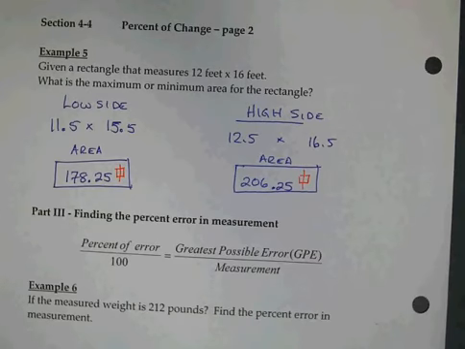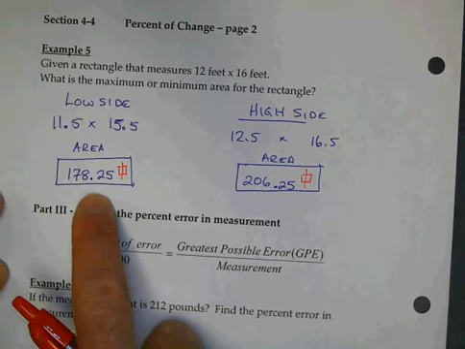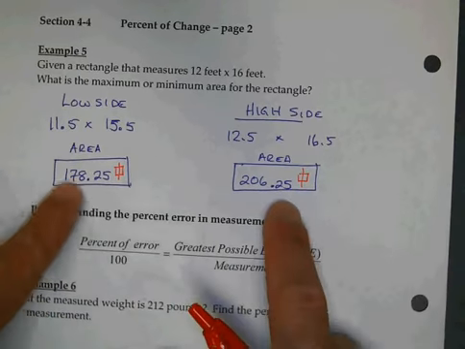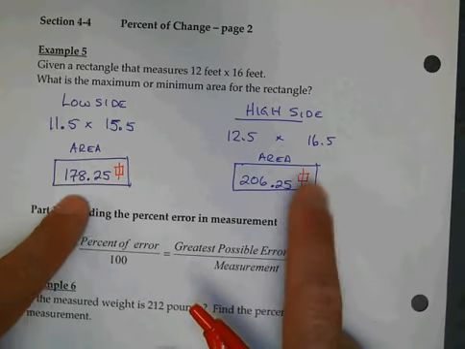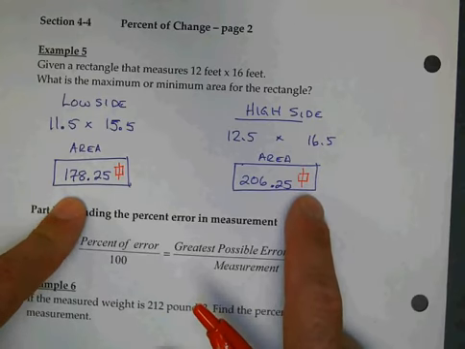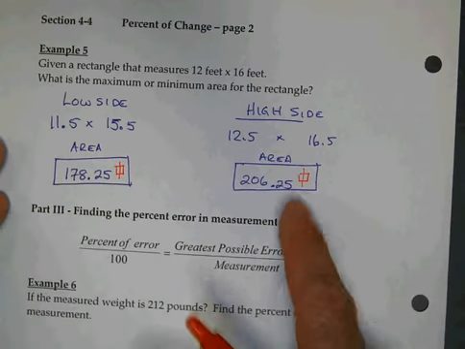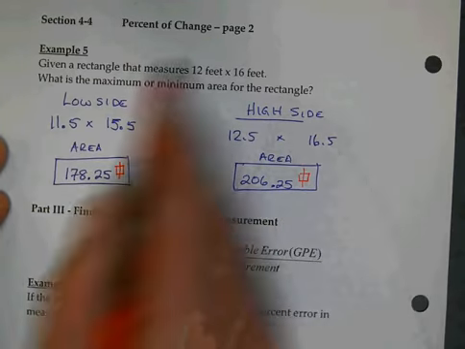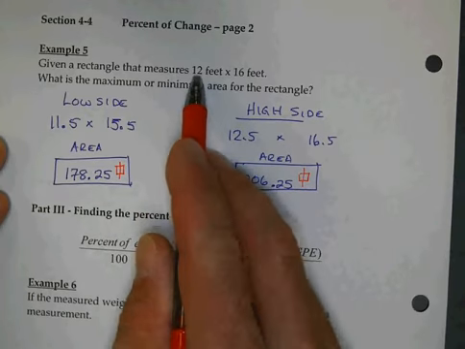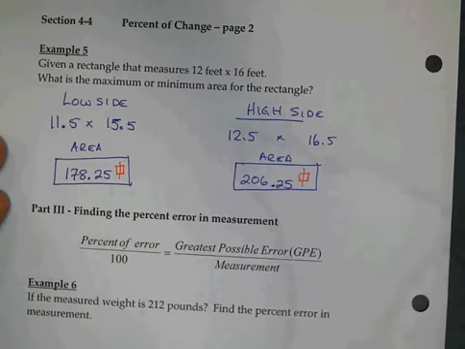Okay? So always you're going to estimate probably on the high side. But if someone's giving a different kind of measurement, it may make sense that your possible area could fall between these two. So just maximum, minimum. You'll see a couple questions like that. Not a big deal. You're just going to go low GPE, high GPE, multiply the two together.